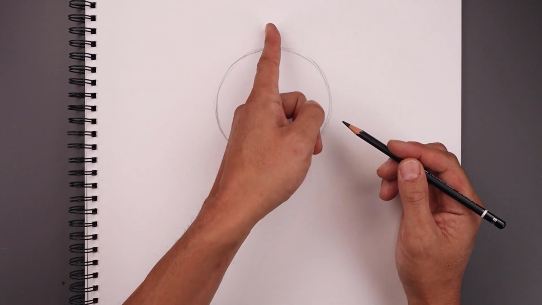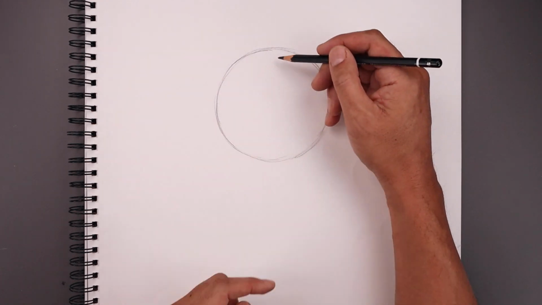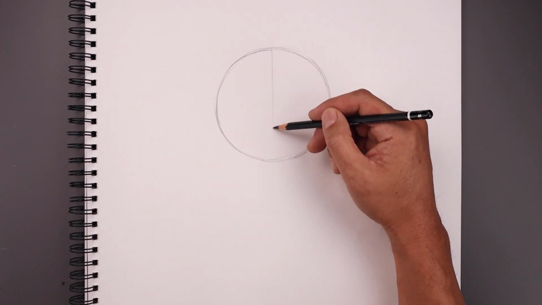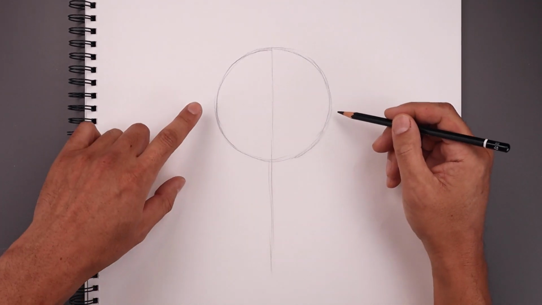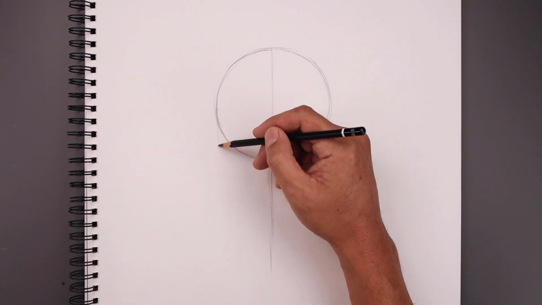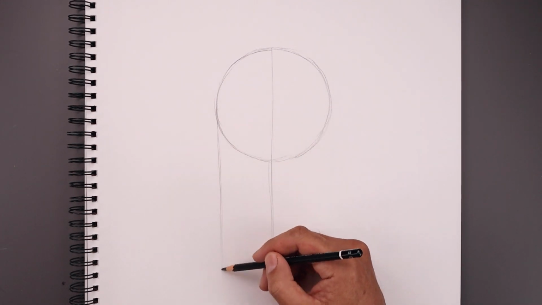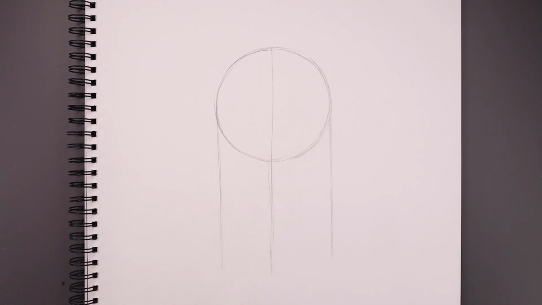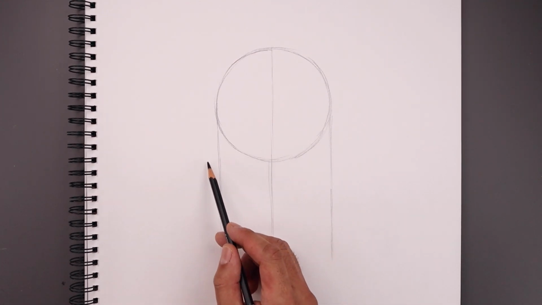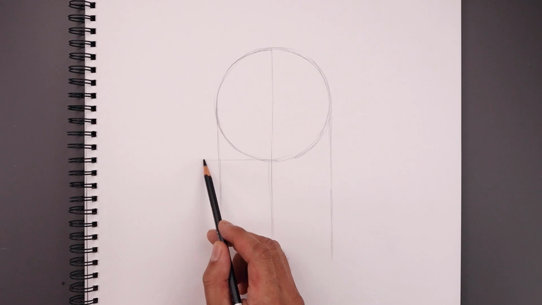Now from here, add a guideline coming down the center of that circle. Let's start at the very top in the middle. Just going to bring that line coming all the way down towards the bottom of our page. Let's add another guideline on the side of our circle, starting with the left, coming down. Now we're going to add another guideline going across the bottom of our circle from left to right.